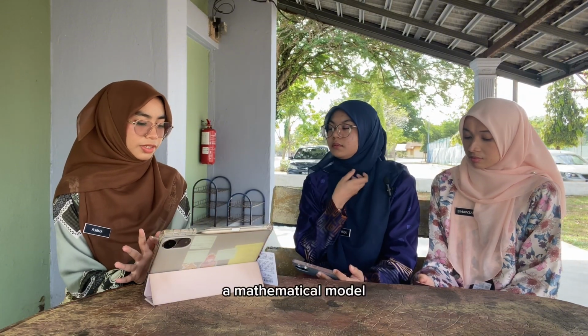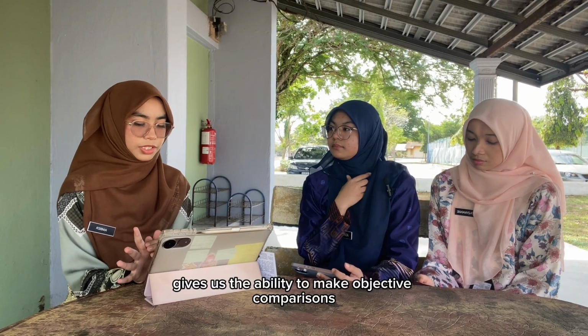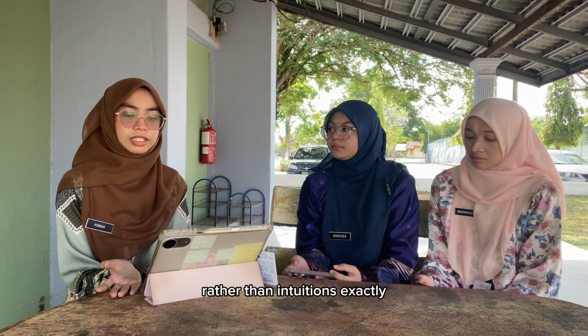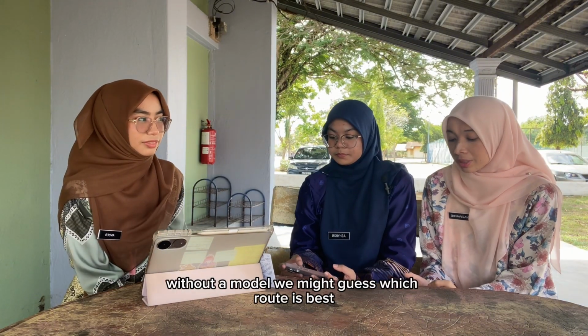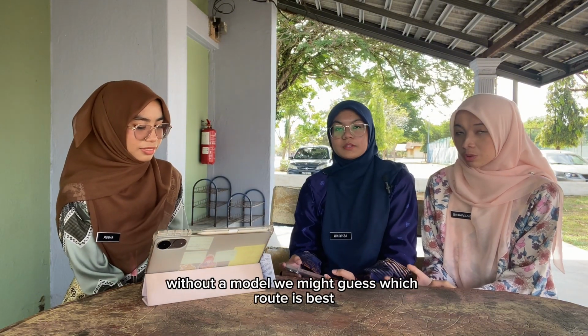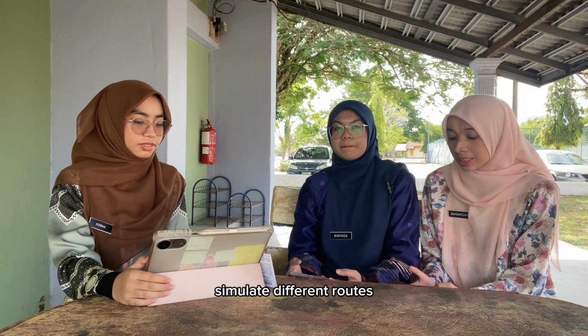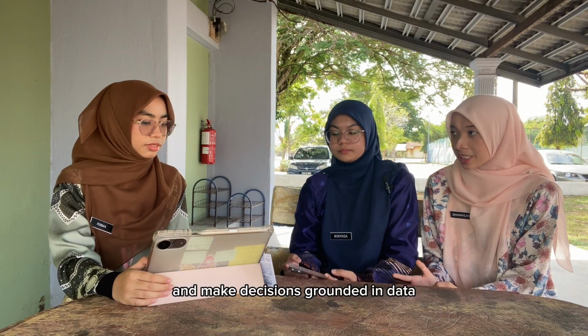A mathematical model gives us the ability to make objective comparisons and find solutions based on analysis rather than intuition. Exactly. Without a model, we might guess which route is best. With a model, we can quantify energy usage, simulate different routes, and make decisions grounded in data.